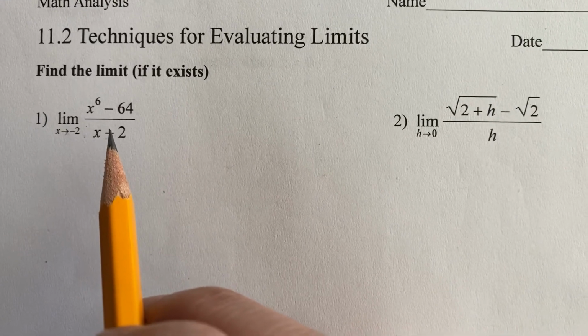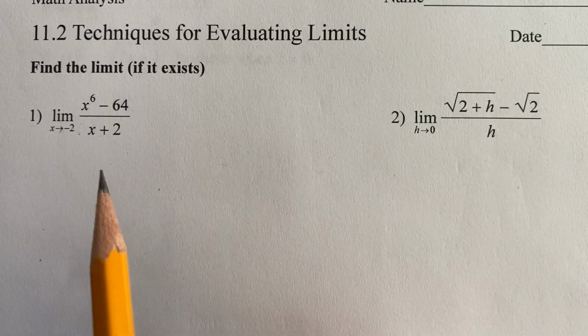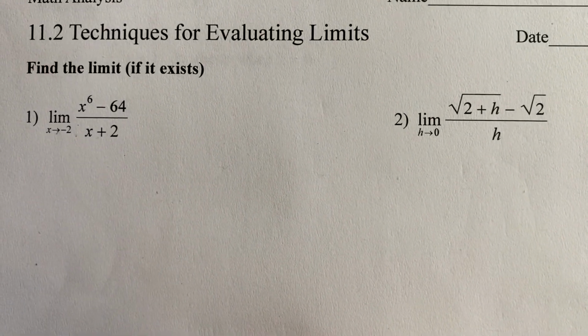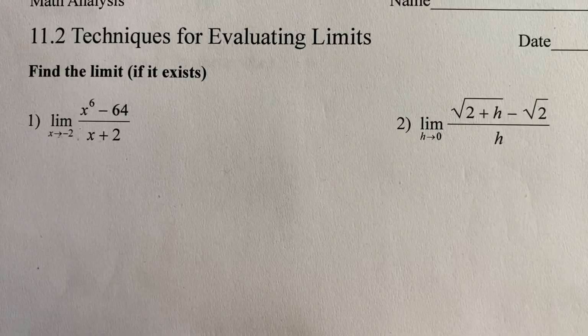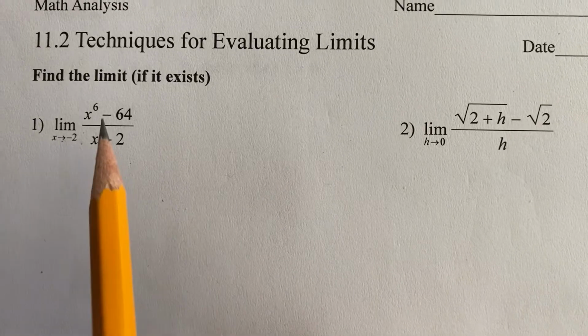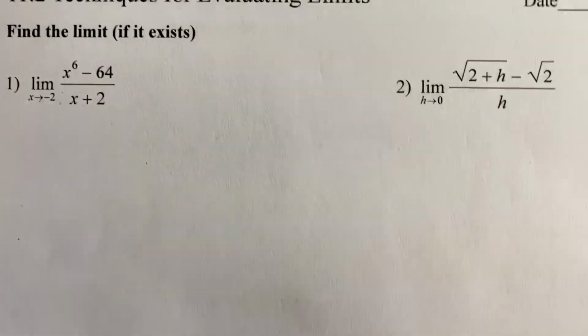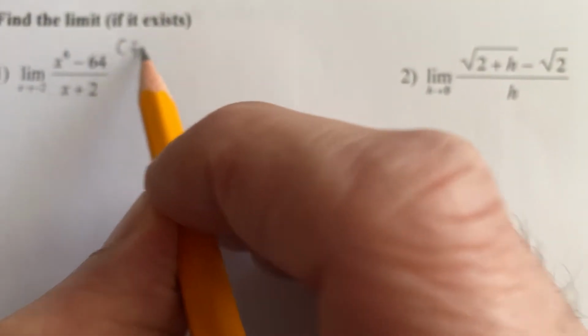But clearly, if I plug in -2, it's going to make my denominator 0, which is not going to work. It doesn't mean the answer is undefined, and it doesn't mean the answer is 0. It just means you can't use direct substitution. So if direct substitution doesn't work, you're going to have to use the technique of factoring. So one of the techniques is factoring.